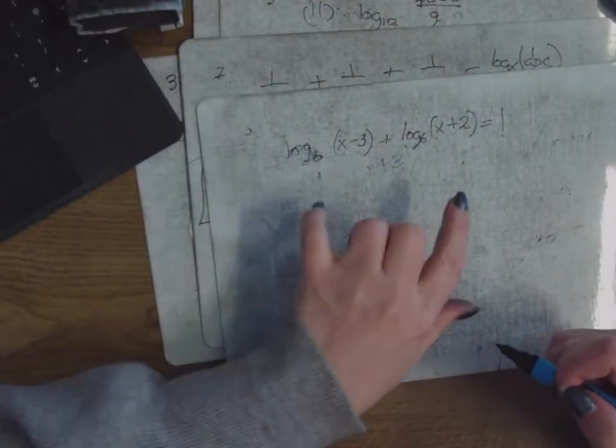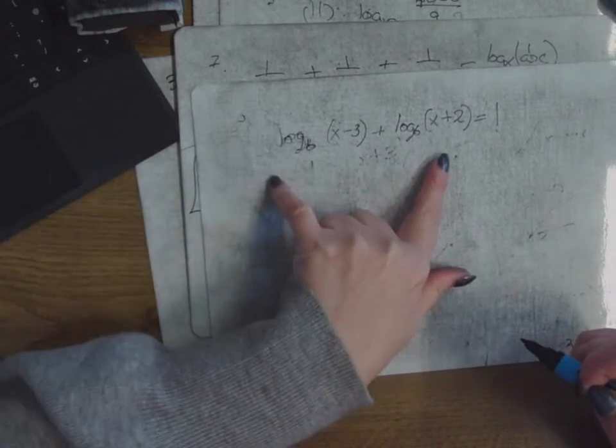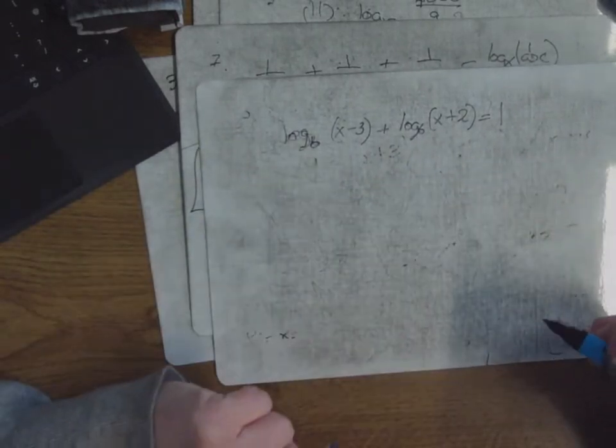So basically what you want to do with this is turn this into one log on the left hand side, and then you turn it back into an index because it's log equal to a number, right?